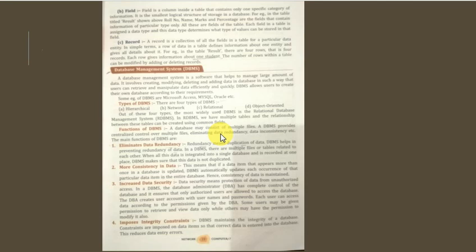Okay, so the first function of DBMS is it eliminates data redundancy. Redundancy means duplication of data. What does redundancy mean? It means duplication of data.